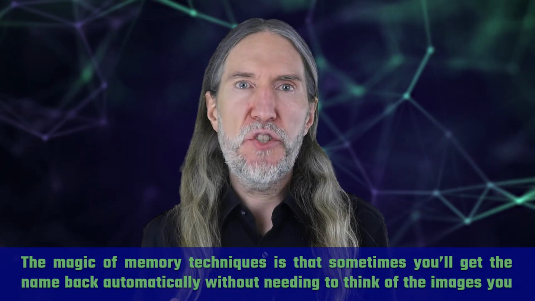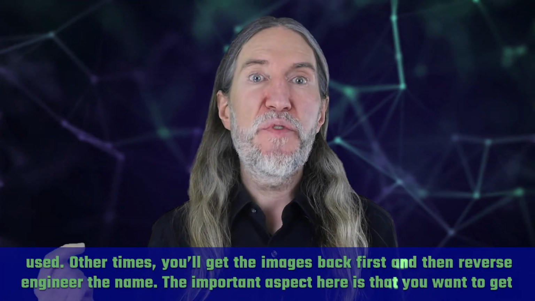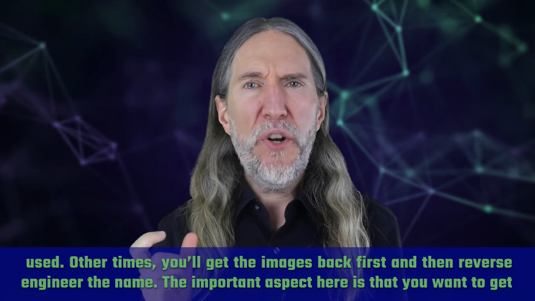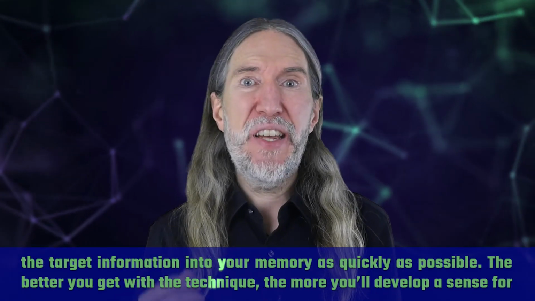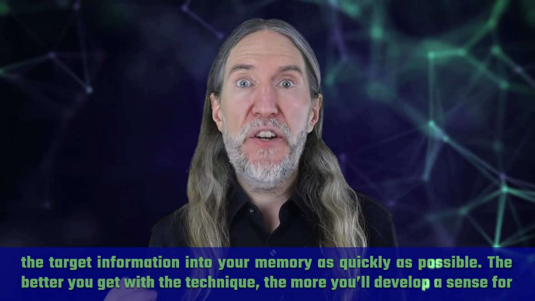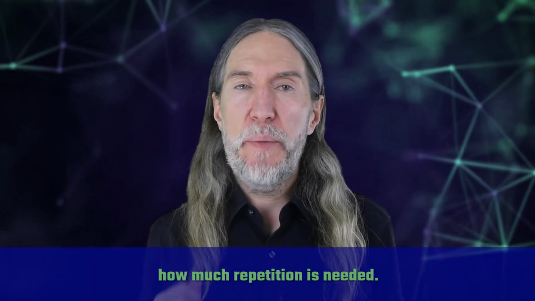The magic of memory techniques is that sometimes you'll get the name back automatically without needing to think of the images you used. Other times, you'll get the images back first and then reverse engineer the name. The important aspect here is that you want to get the target information into your memory as quickly as possible. The better you get with the technique, the more you'll develop a sense for how much repetition is needed.